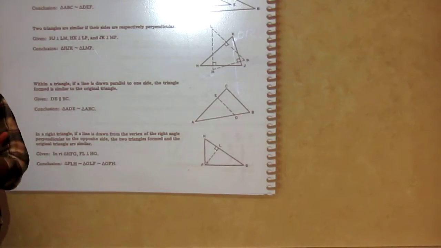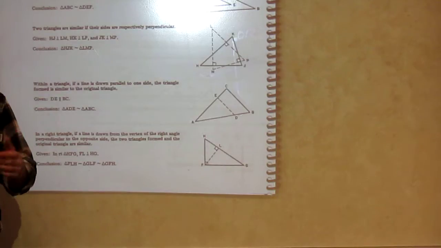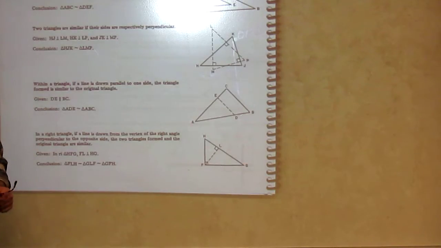Are the sides parallel? Are they perpendicular? Are the angles the same? If they are, they're similar. Therefore, you can use proportions to solve for missing sides.